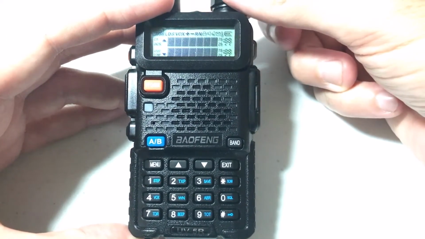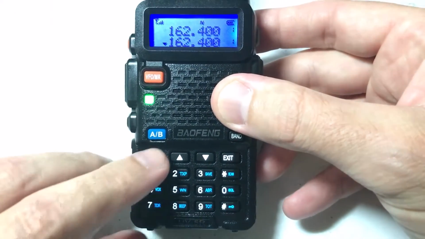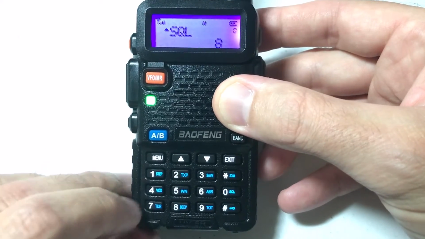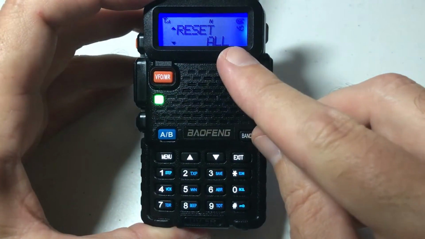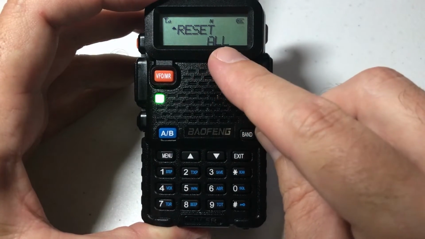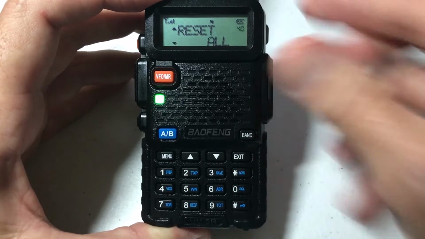We're going to turn on the radio. All we're going to do here is press the menu button and enter 40. It's going to take you to this option. It's going to say reset, and it's going to show all. You should see a blinking 40 right here. I'm going to turn the volume down.